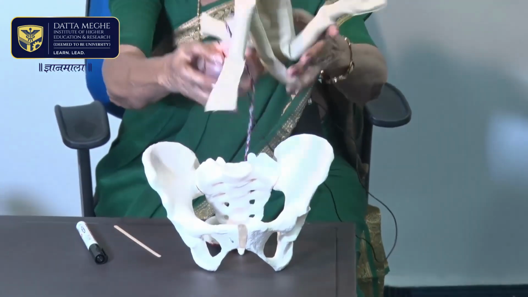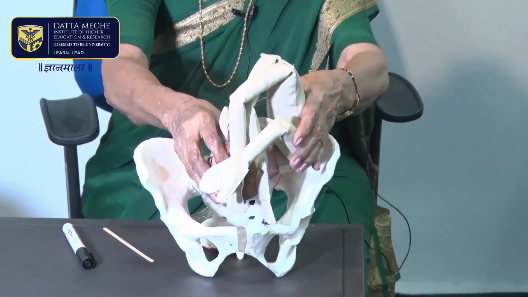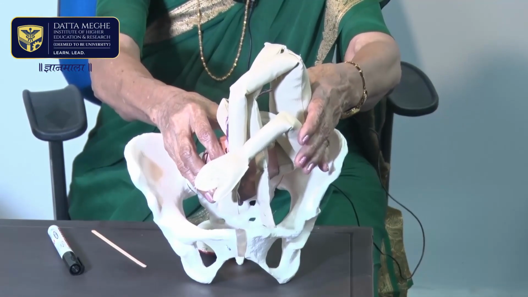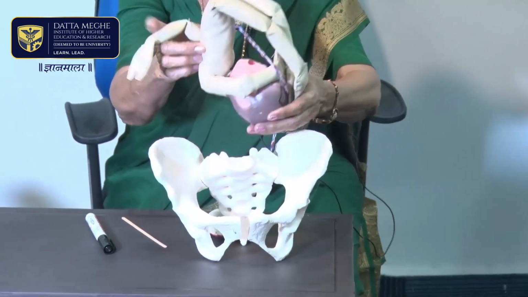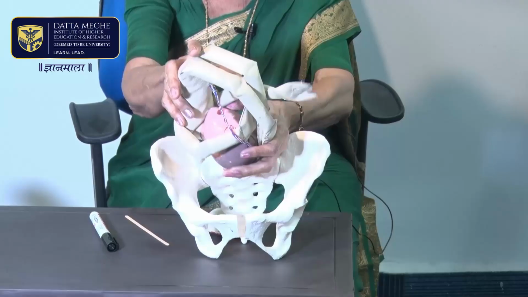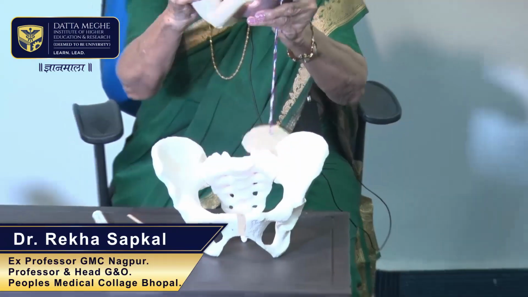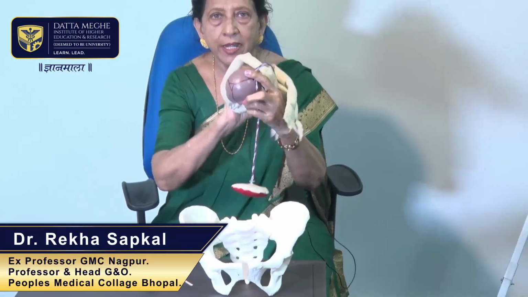Like that, this will be vertex left occipital transverse. The most common transverse position is on the left side and the most common posterior position is on the right side. So, this is vertex right occipital posterior. So, a well flexed head is a vertex presentation.